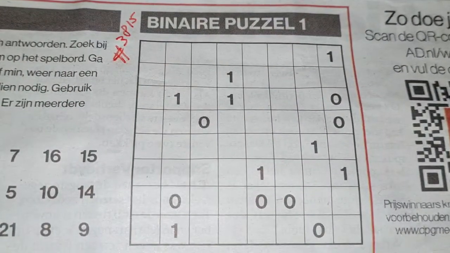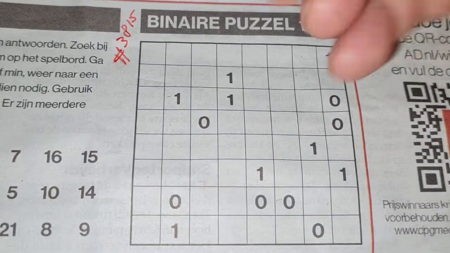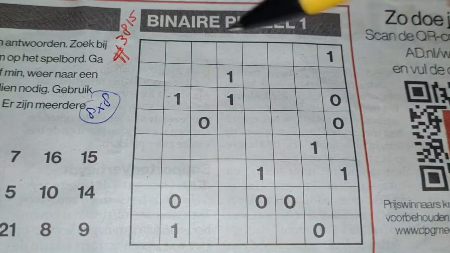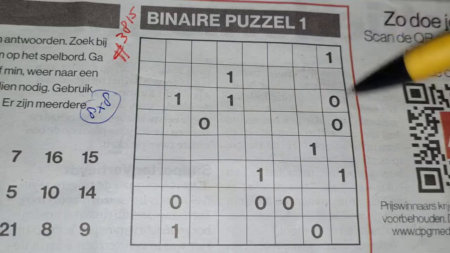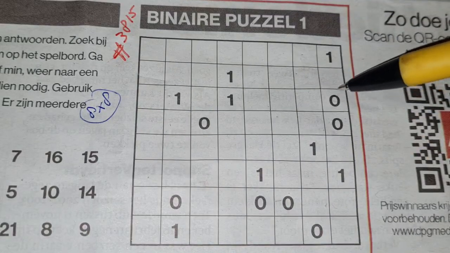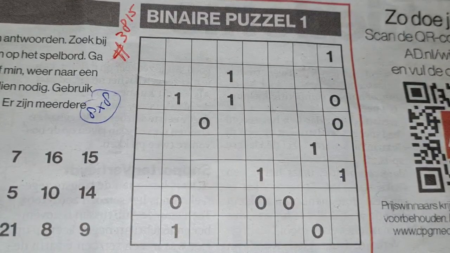Because what kind of binary puzzle is this one? Let me count. 1, 2, 3, 4, 5, 6, 7, 8. 8 by 8 binary puzzle. That means in a row or in a column, there are always 4 0s and 4 1s. Alright, so let's get started.